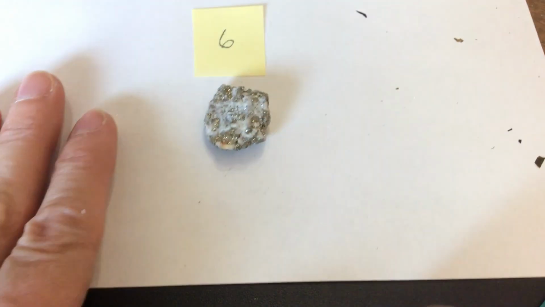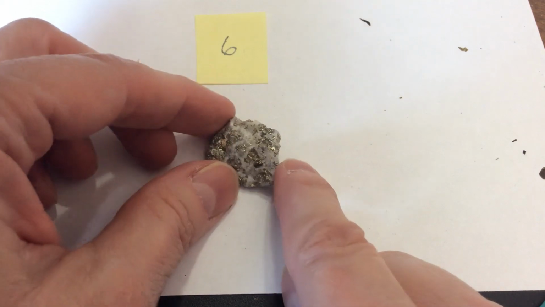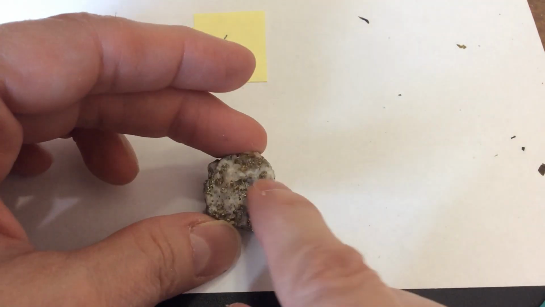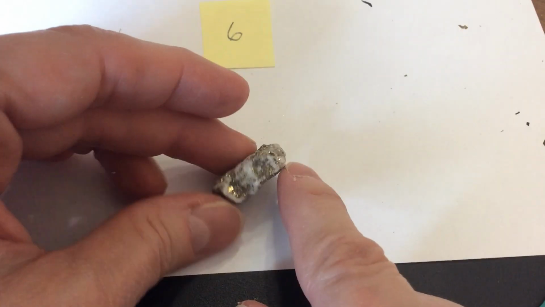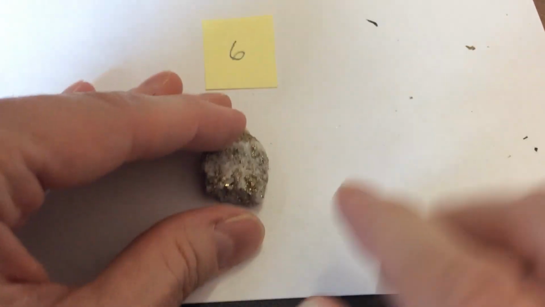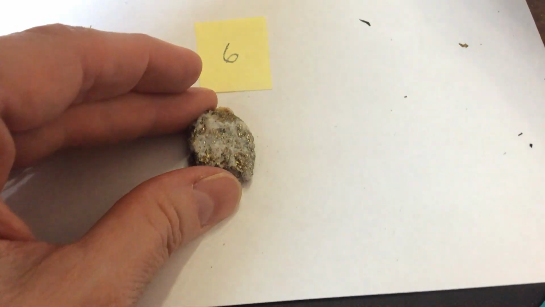Sample 6. Sample 6 also has flakes that are metallic. Instead of being sort of black metallic flakes, these are sort of almost gold looking metallic flakes. Also an uneven breakage. There's no clear cleavage plane there. Not magnetic.